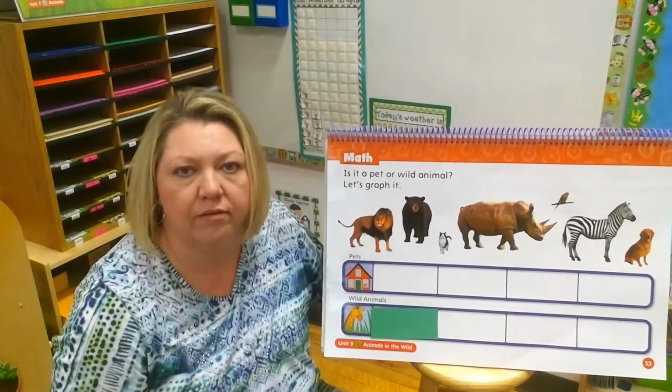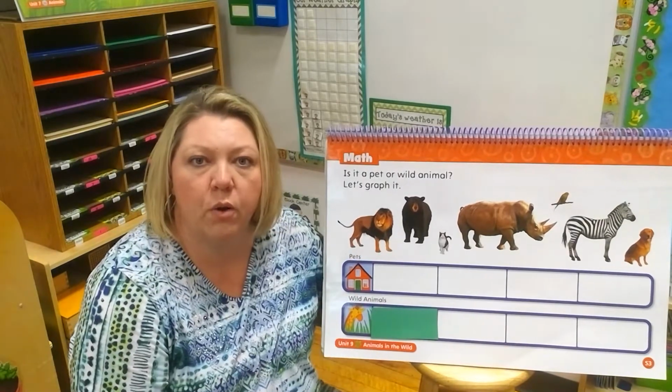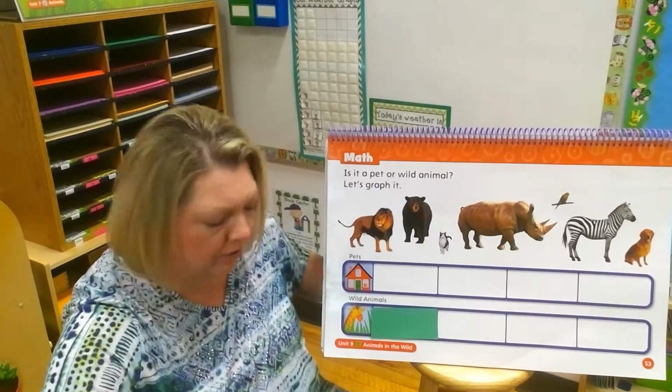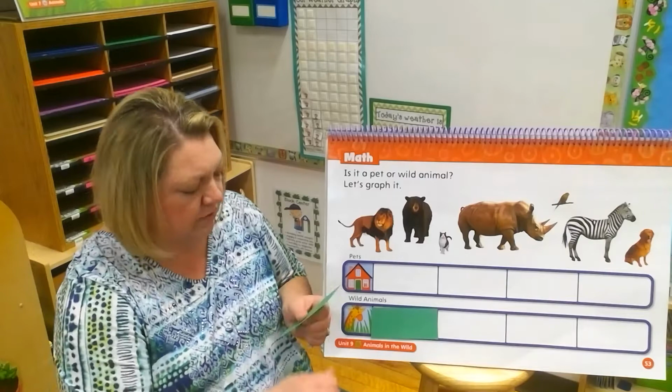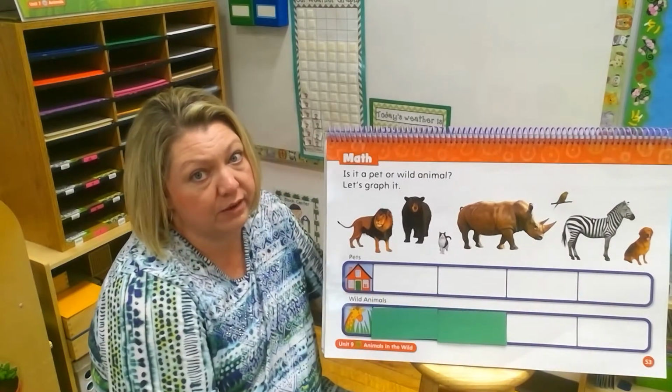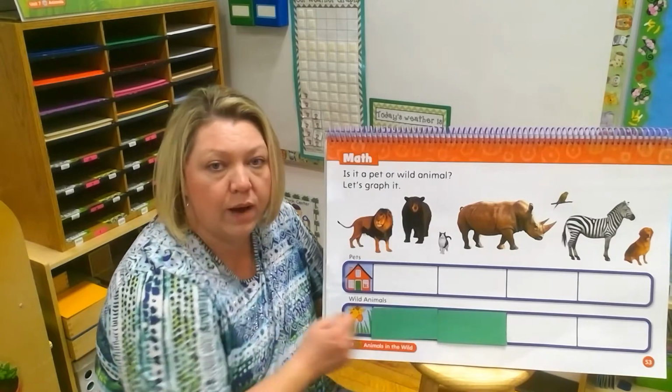What is that animal? That's a bear. Is it a wild animal or a pet? It's another wild animal. So we're going to fill in another green square. So far, there's no pets yet that we've looked at, but we've looked at two wild animals.